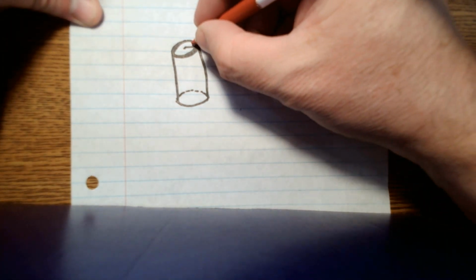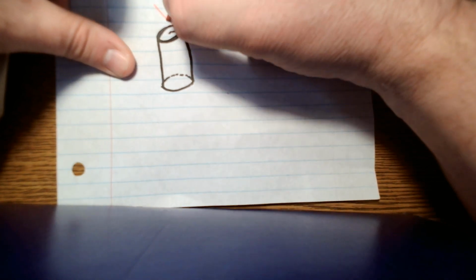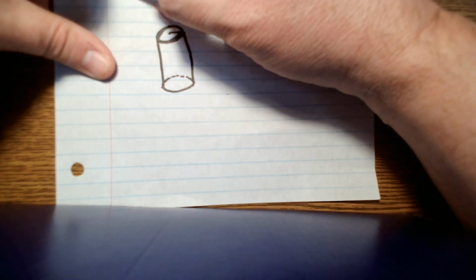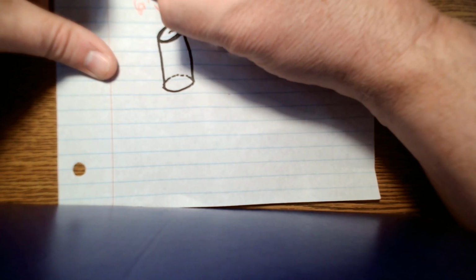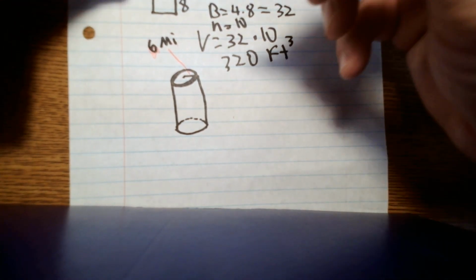Not a lot of room for this, so I'm going to put a little arrow. That's going to be, let's call that 6 miles. That doesn't show up very well, and I don't know if you can even see it, so I'm going to move it up a little bit. We're going to call that radius 6 miles.